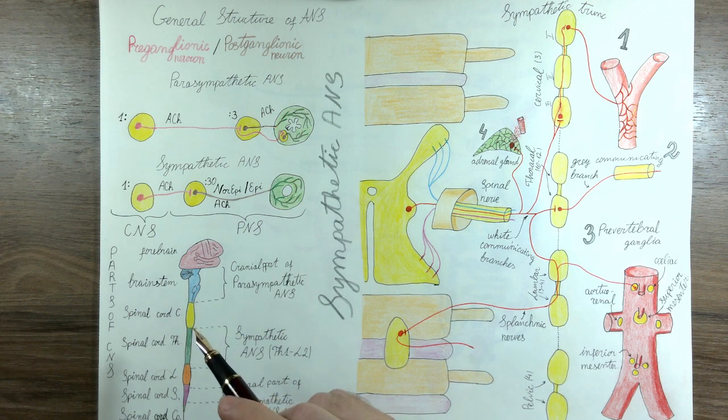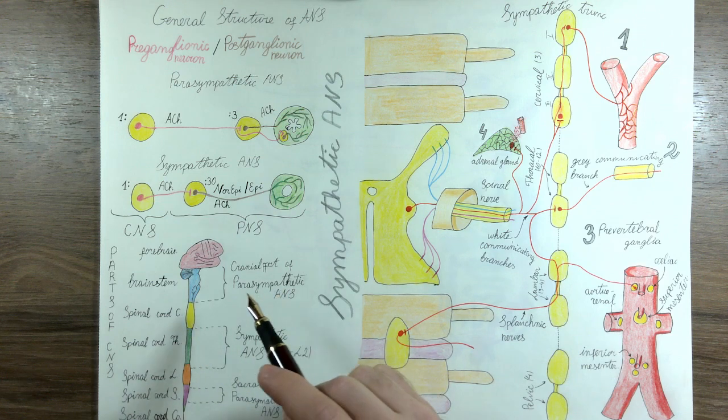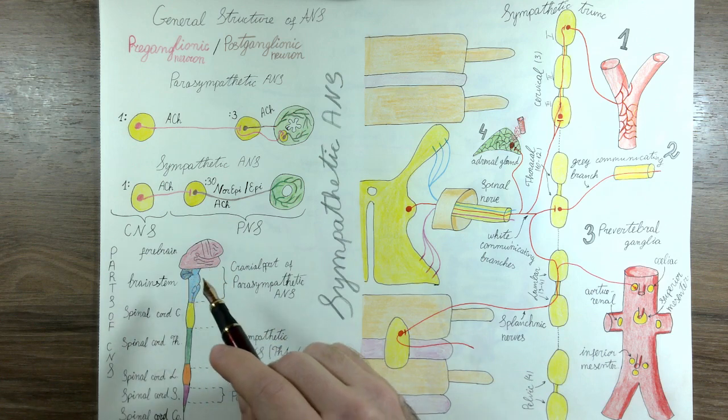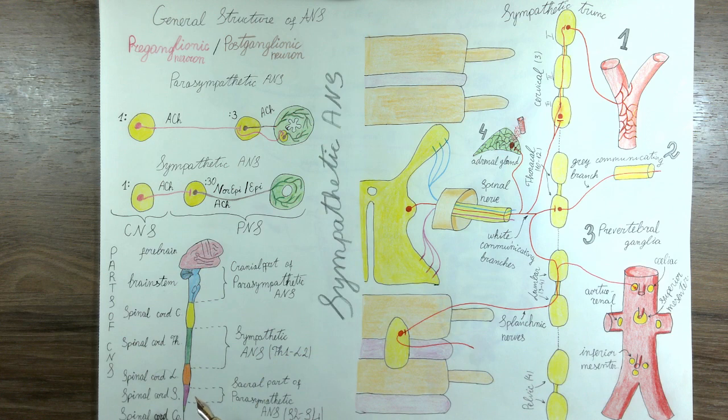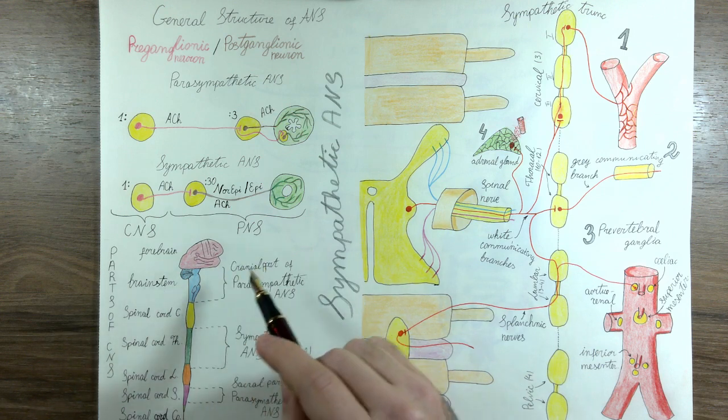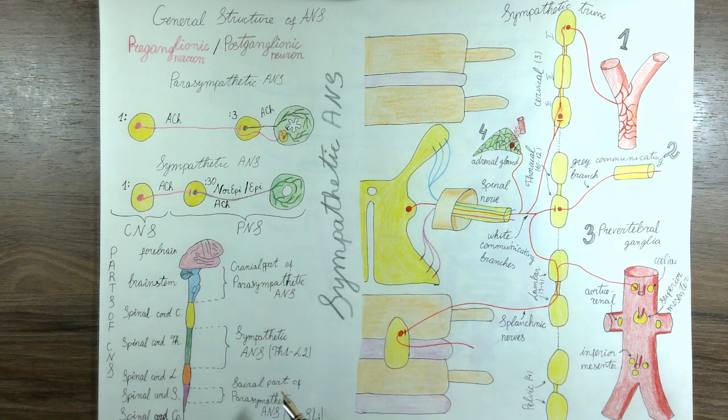you would see that you have the sympathetic system only in the thoracal and the beginning of the lumbar region, T1 to L2, while the parasympathetic system arises from some of the nuclei of the brainstem, as well as from the sacral portion of the spinal cord. So we have these cranial and sacral parasympathetic portions, and this is where they would originate from.